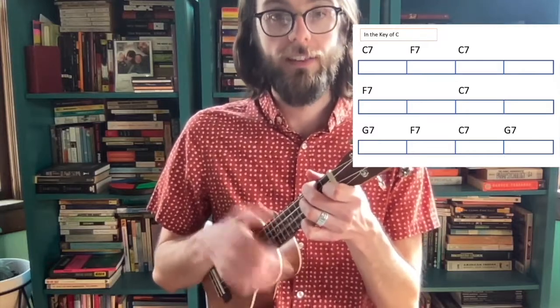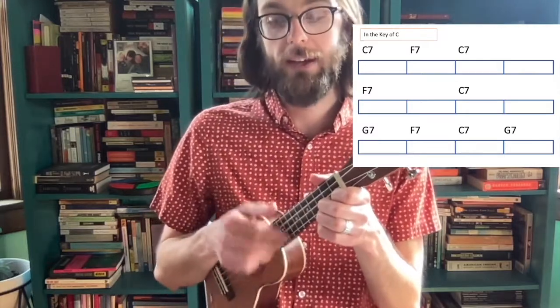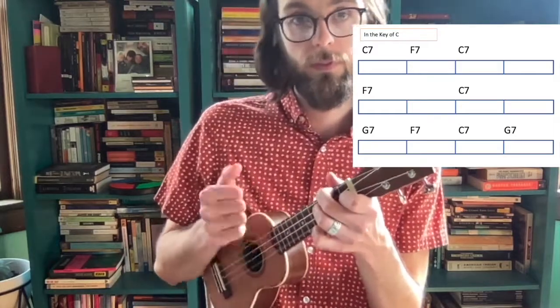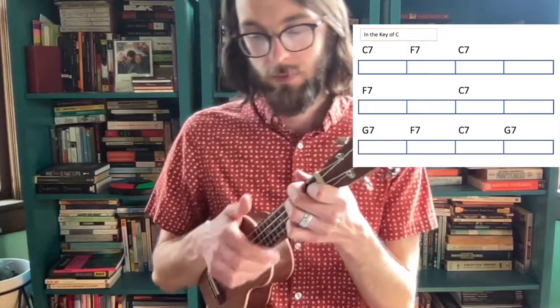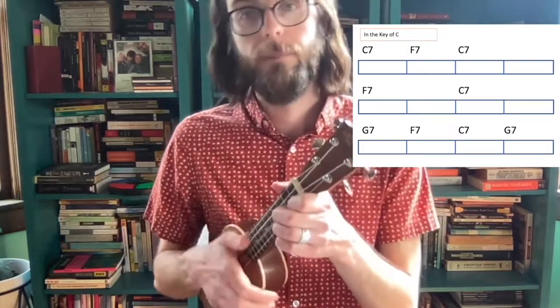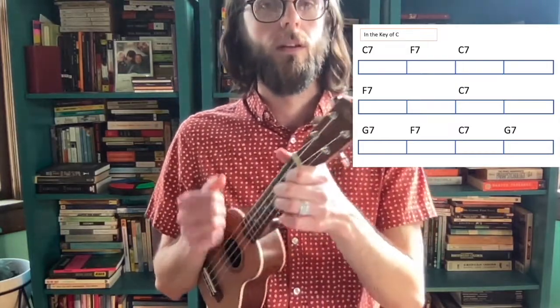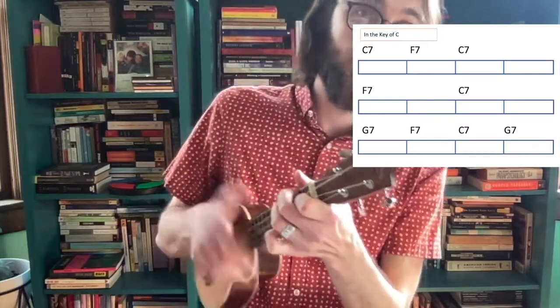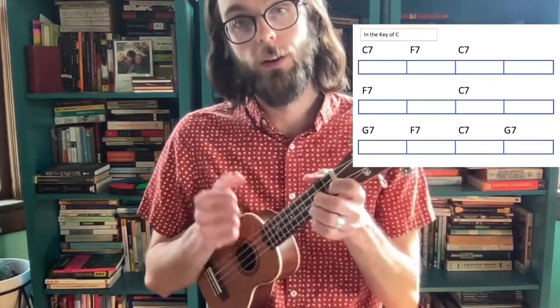And notice the 5 still has that sound that it wants to come back home. Then the 5, but it steps down in the 4.